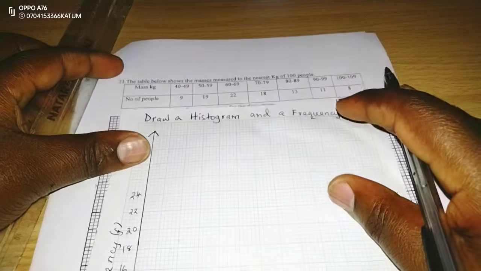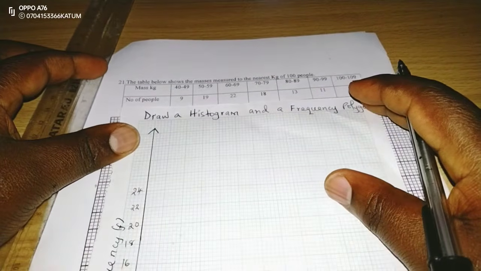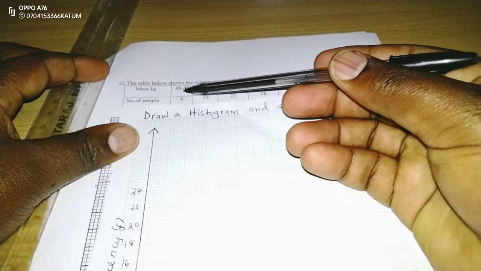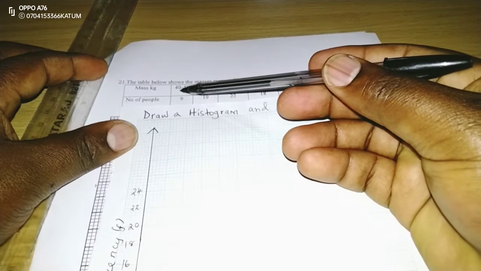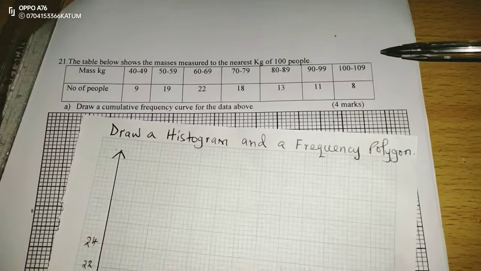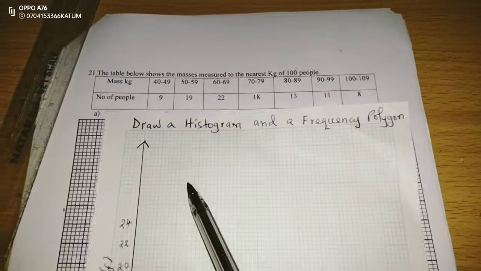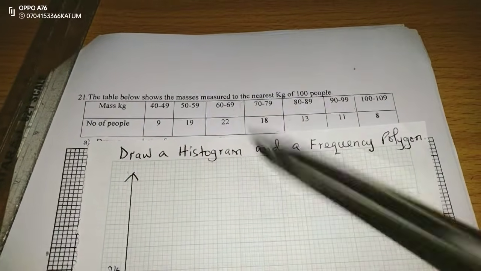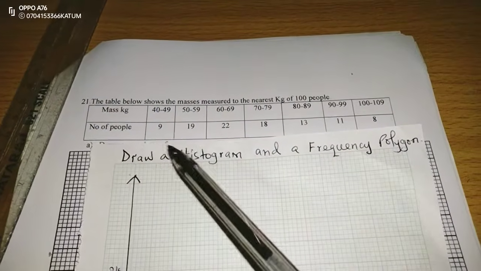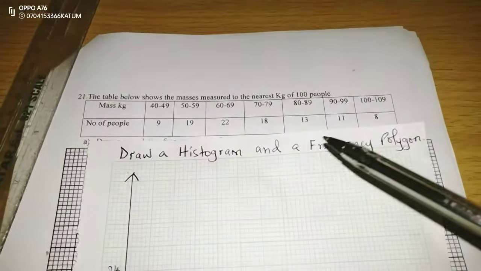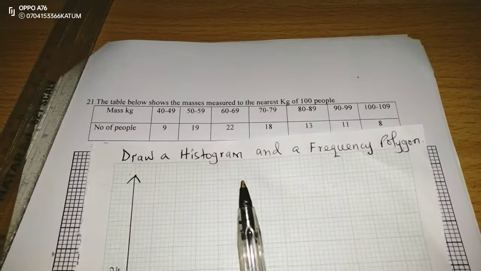The least class boundary from the data is 39.5, and I want to run up to the highest class boundary, which will be 109.5. If I start from 0 with intervals of 10, I would have bars from 0 to 10, 10 to 20, 20 to 30, 30 to 40. Those classes will not be in use according to this data.